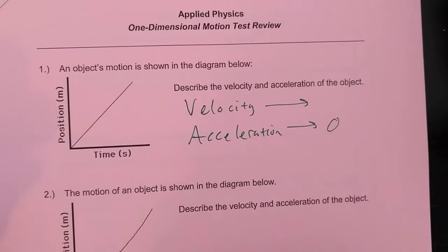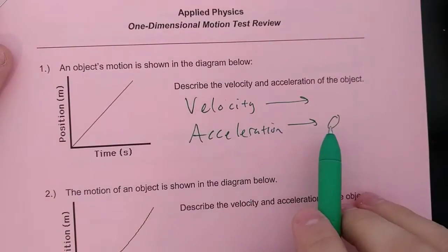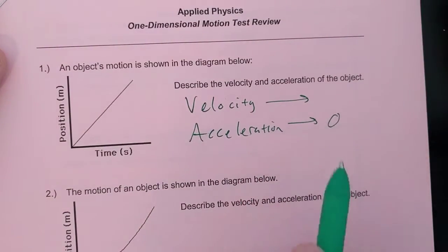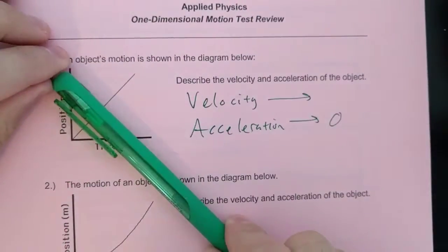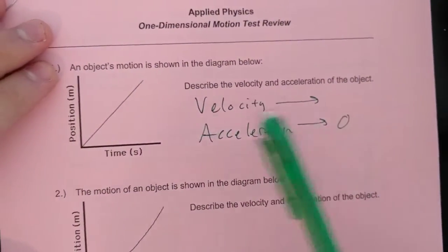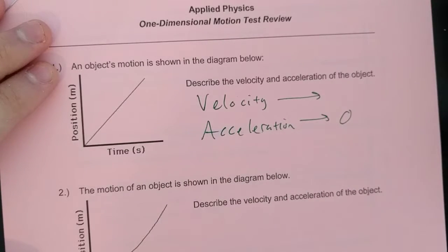If you're looking at a position time graph and you see a line representing the motion of the object, acceleration is going to be zero no matter what. Whether it's a horizontal line, a positive slope or a negative slope, the acceleration is always zero. The velocity is going to depend on the line itself.